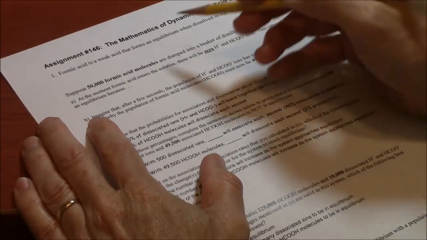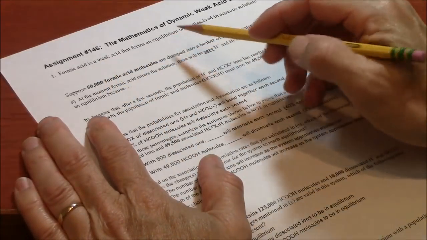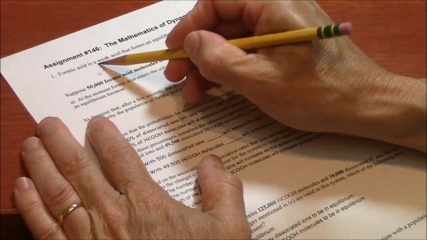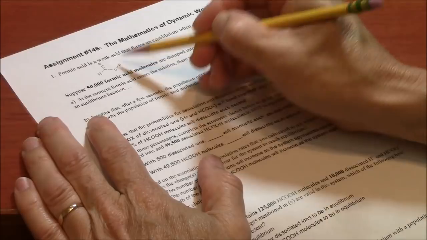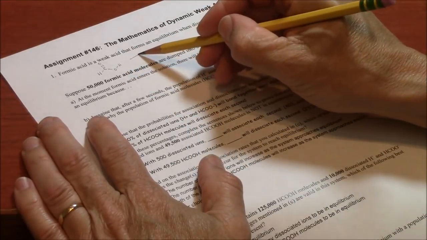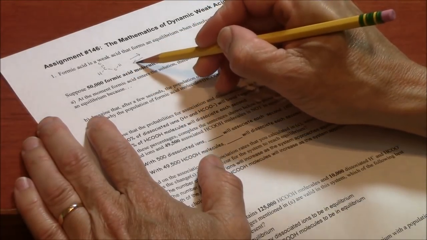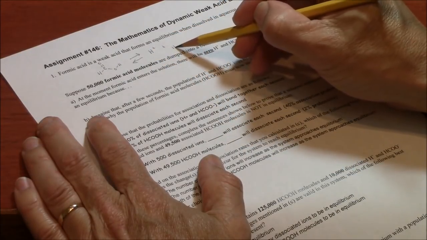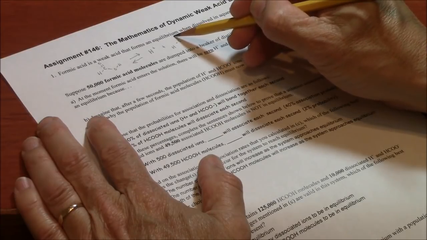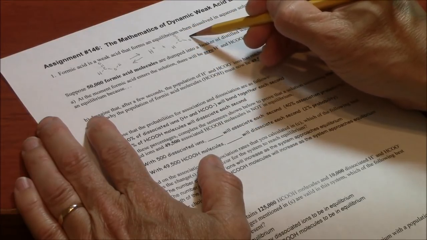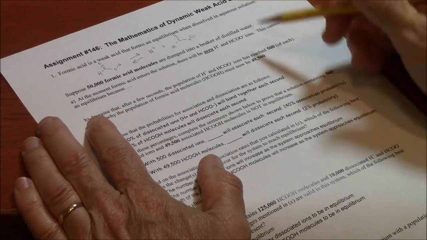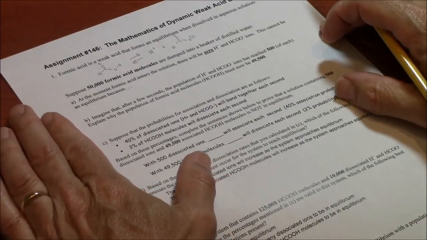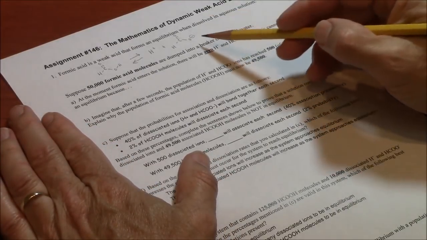Assignment 146, start with a weak acid that forms an equilibrium. I'm drawing this as a structure. Equilibrium means reversible reaction. Here's the conjugate base of the original formic acid. That's where you start. Now we can do mathematics regarding this system.